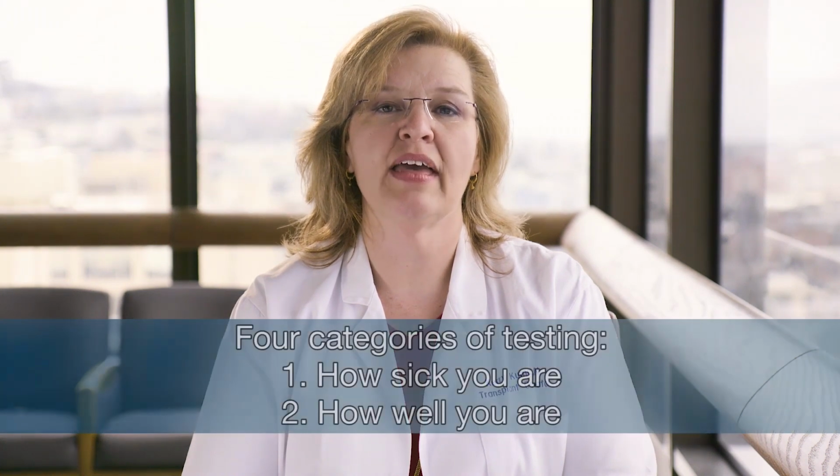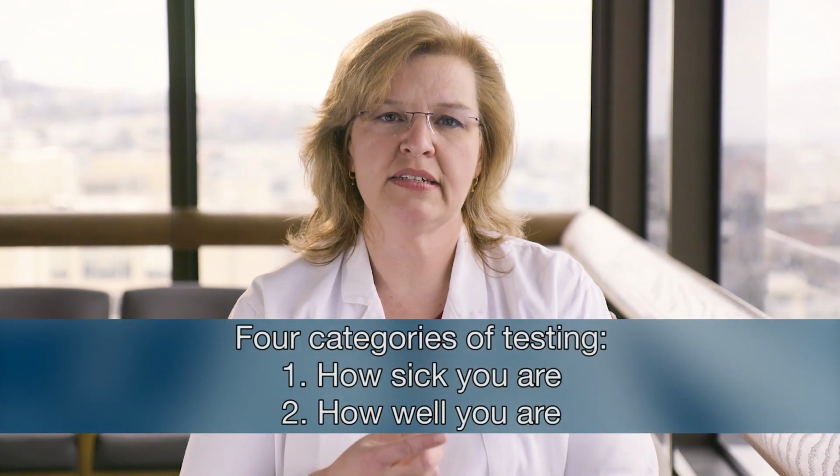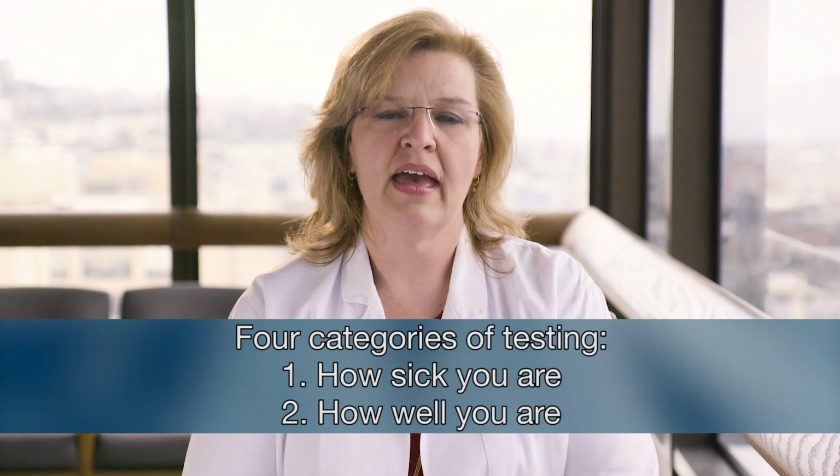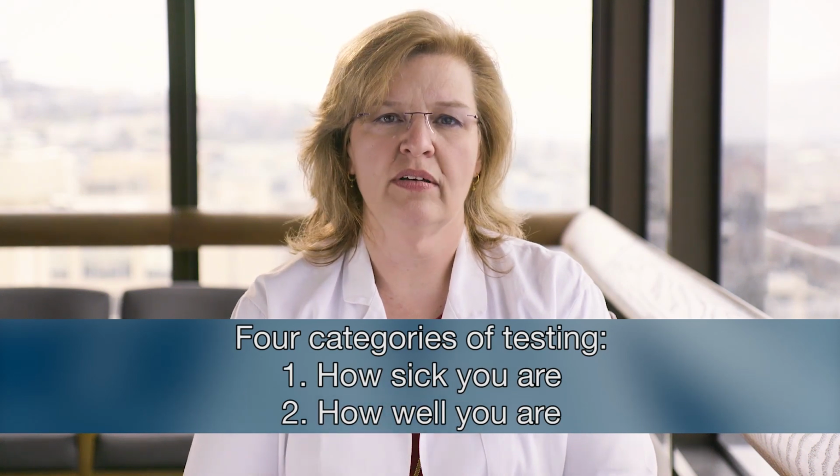If we choose to proceed with evaluation testing, there are a large number of tests which can be broken down into 4 categories. We will do testing to determine how sick you are and to determine how well you are. Essentially, for lung transplant, we're looking for the transplant window of being sick enough to need transplant, yet well enough to recover from the large surgery and difficult postoperative period.